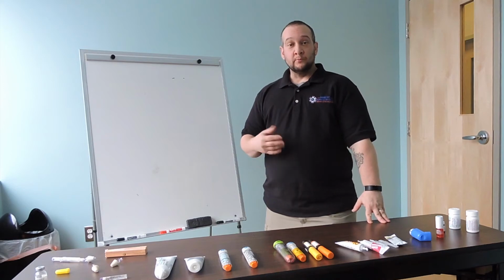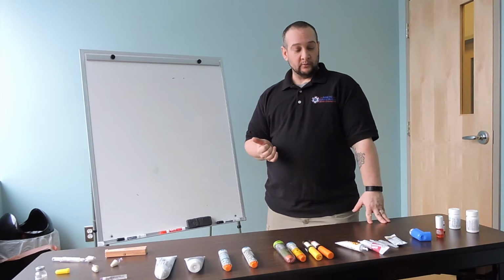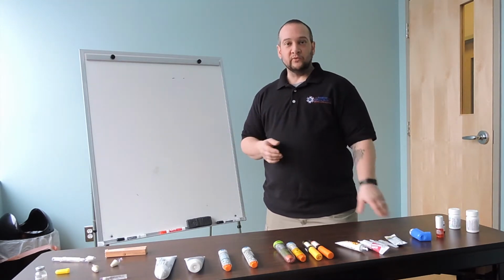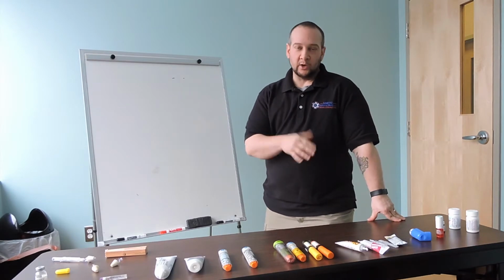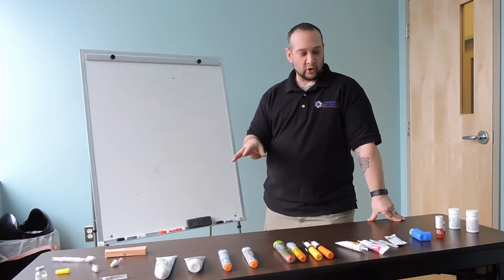Today we're going to go over med administration. So we're going to take a look at the meds that at EMT level we're able to administer or assist with. The in-depth review of these medications will be done in our lecture, but this way here you can see the medications, we can see the packaging, and kind of understand what it is that we're talking about.